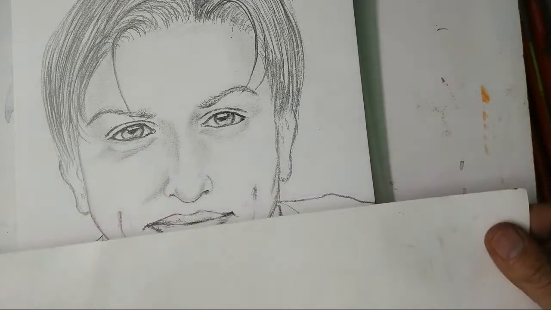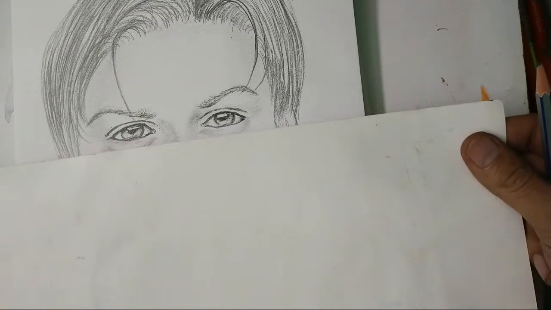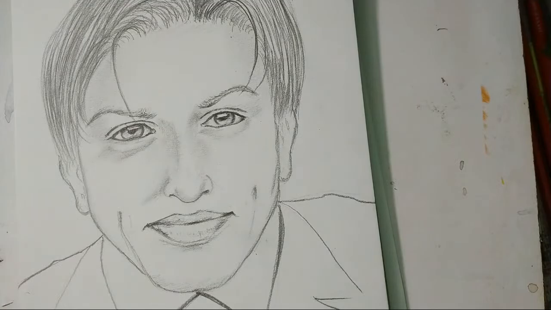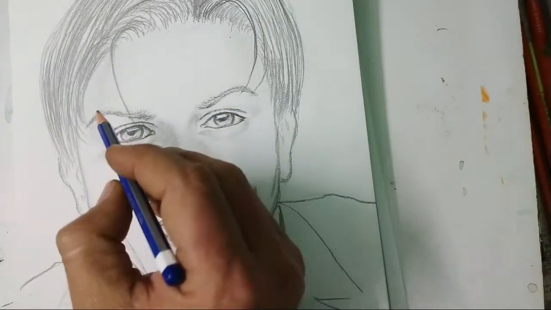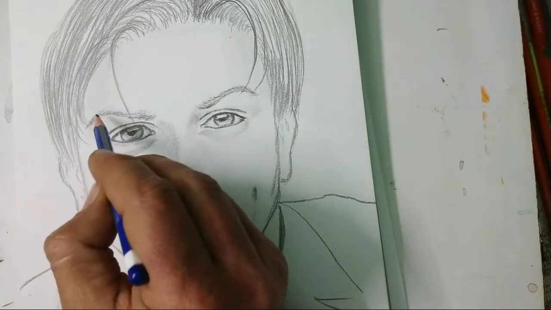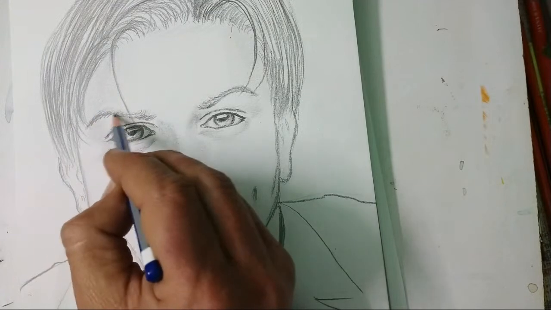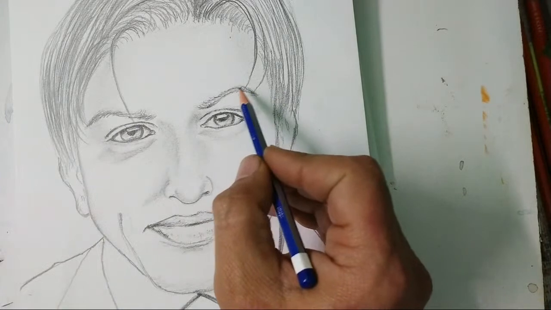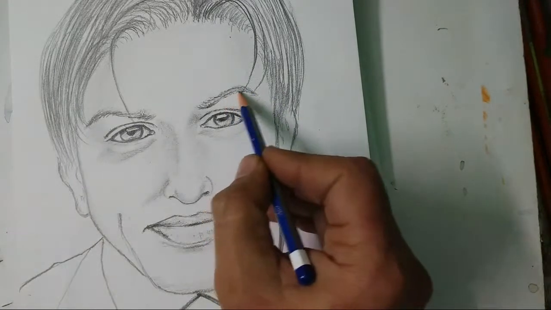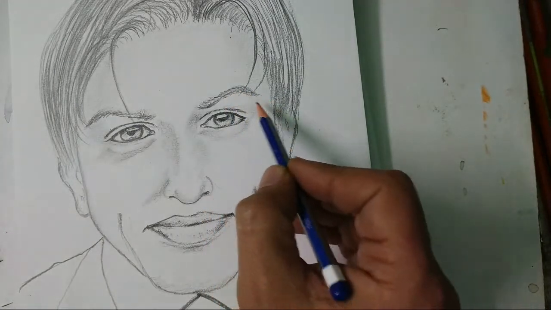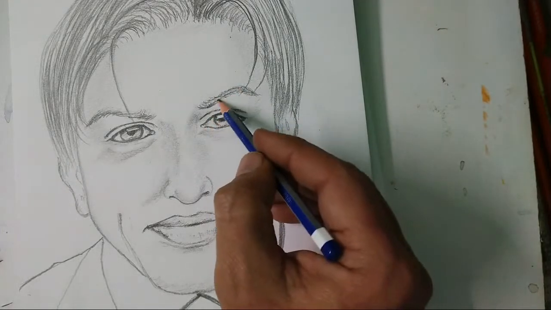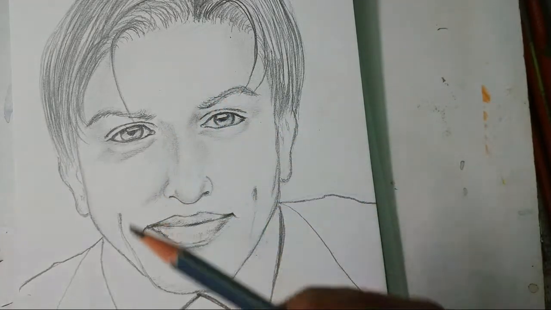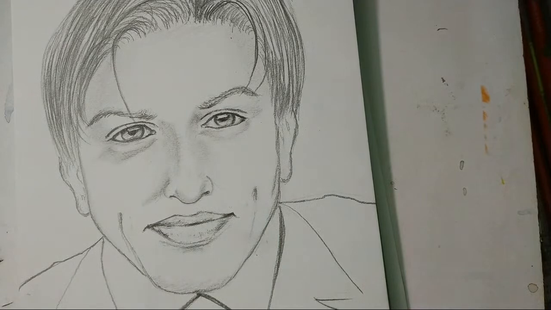If I remove it, then of course the other features are there, but even if I cover the face, the eyes play an important role. So if your eyes have been done properly, then the whole thing has been taken care of.